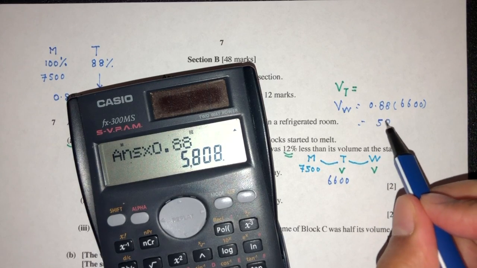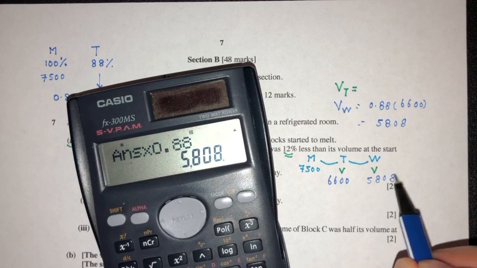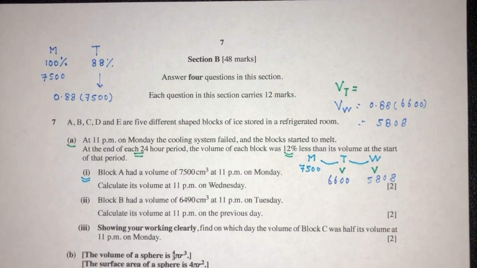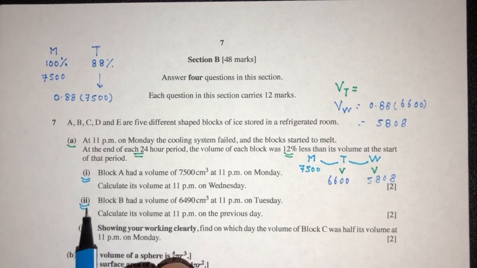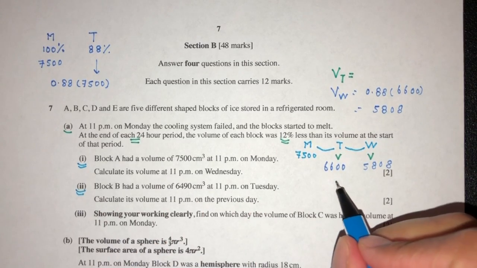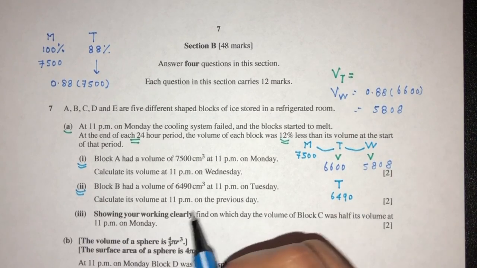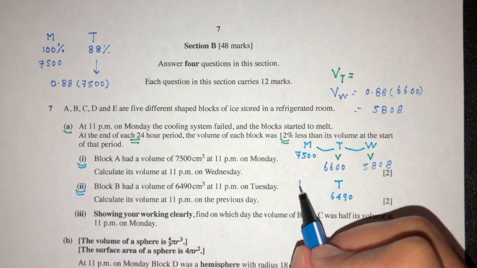That will be 5808. So volume on Tuesday will be 5808. Again, this is just one of the methods to use to find that answer. Okay, now for part 2, the block B has a volume of this on Tuesday. So on Tuesday, this is the volume on Tuesday. Now we have to find the volume on the previous day, on Monday.